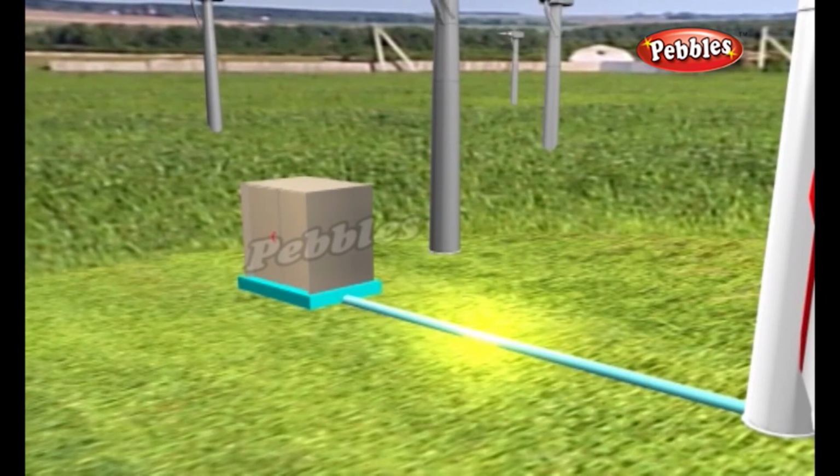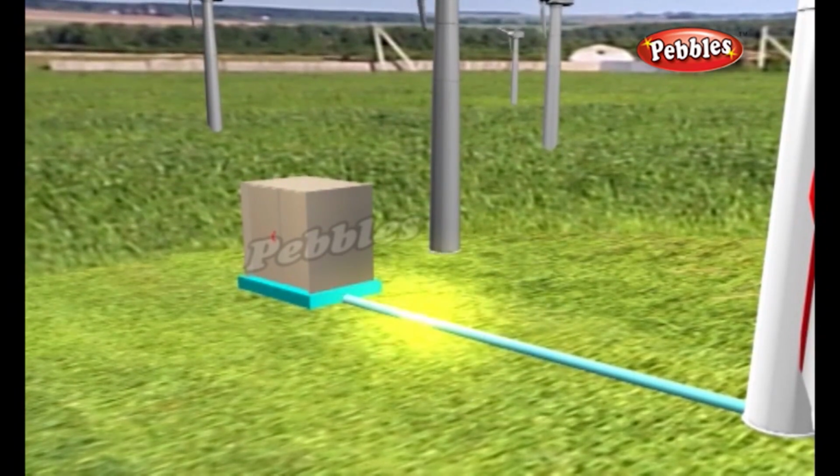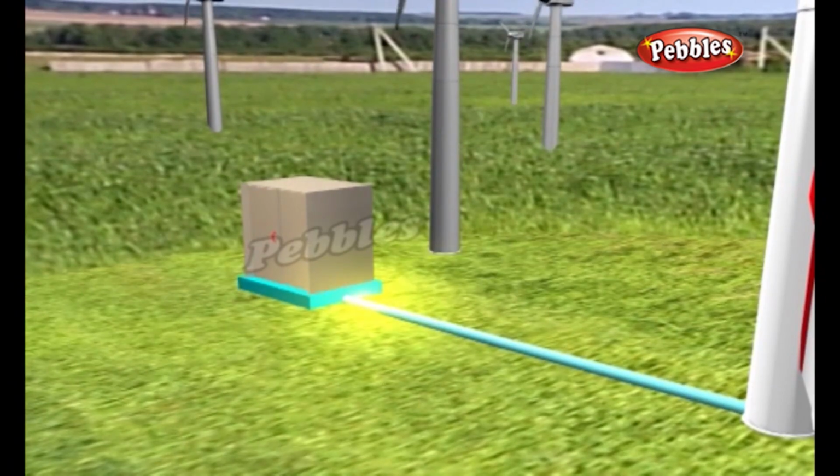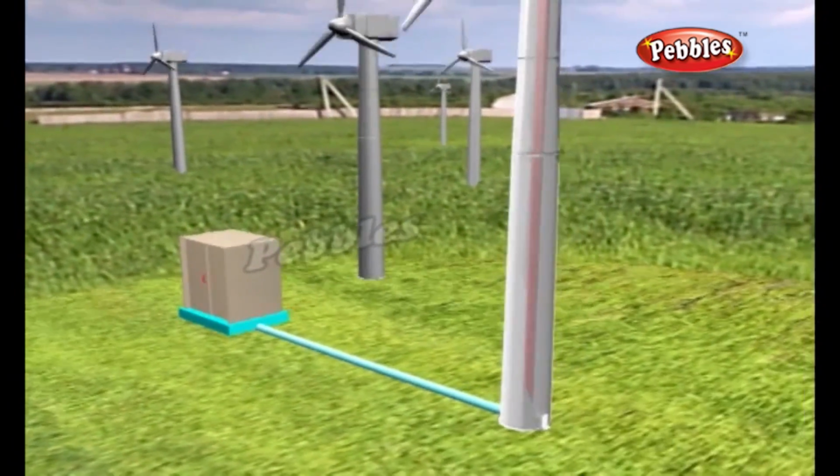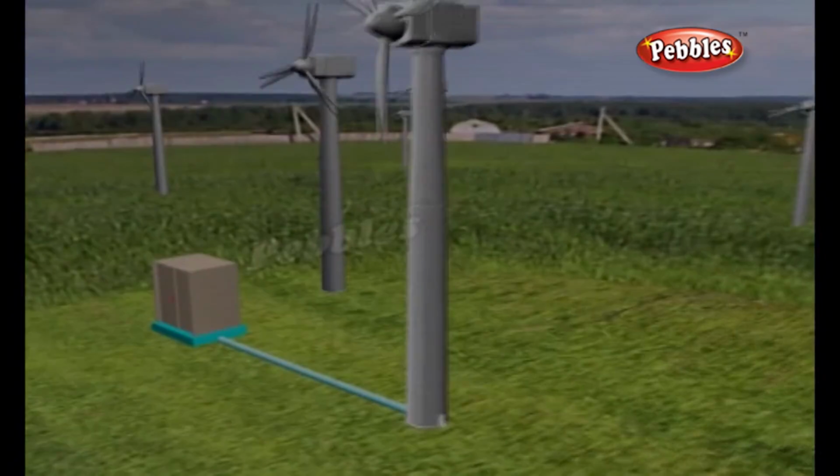The electricity may also be sent to a substation where the voltage is increased to transmission voltage power and sent through above-ground transmission lines to distant cities and factories.